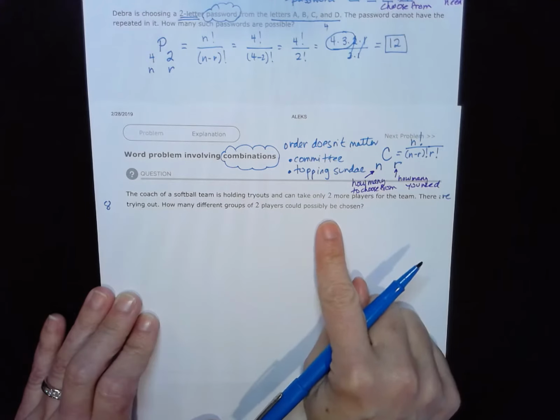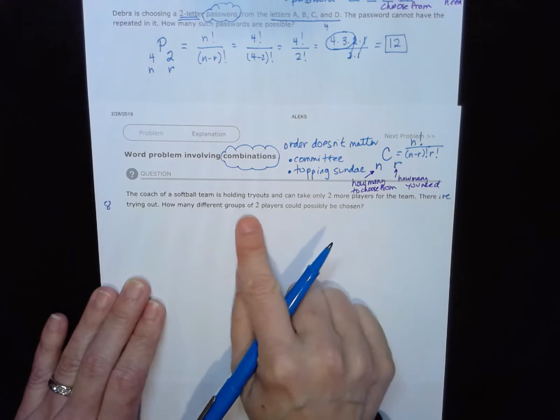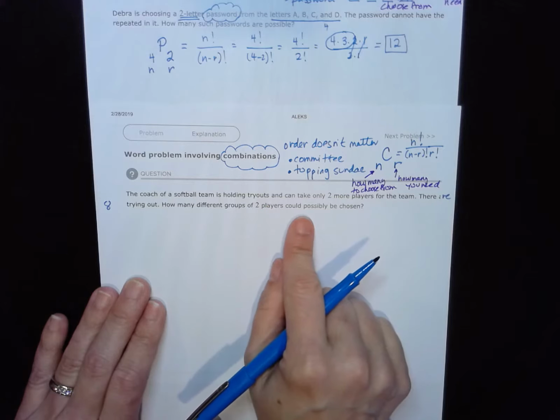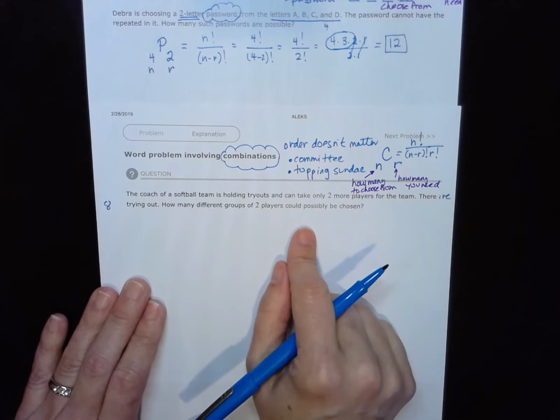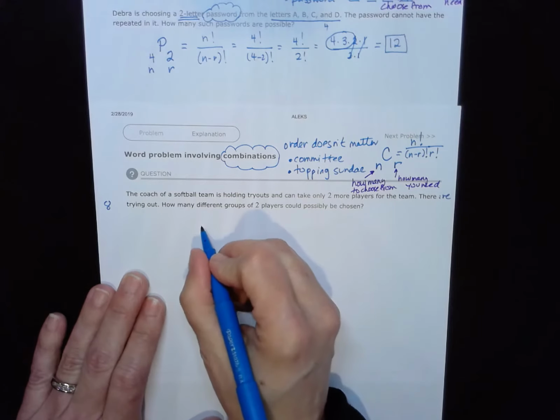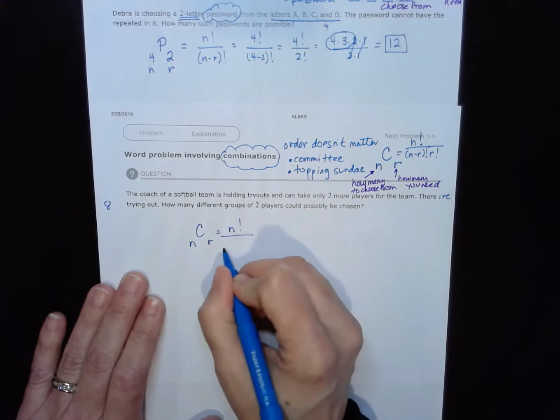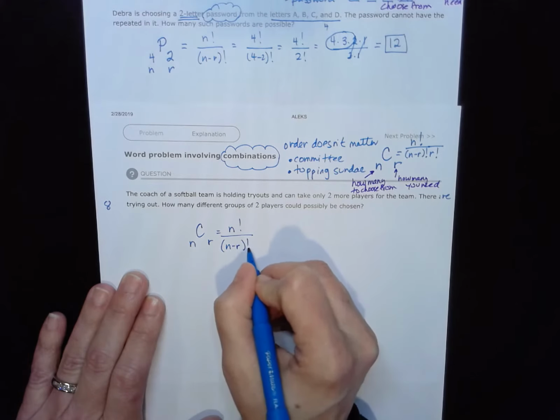How many different groups of 2 players could be chosen? So there's not a captain or a first place or a second place. We're just picking people on a team. The order that we pick the people doesn't matter. So that tells me it's a combination. And so I'm going to use my combination formula.